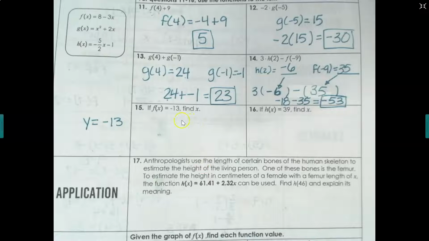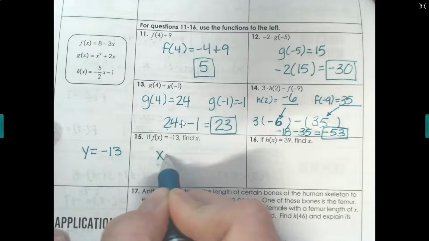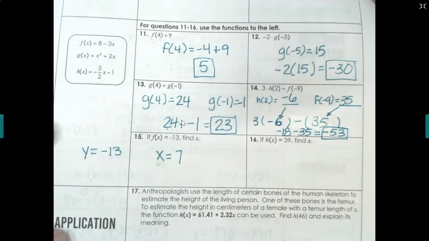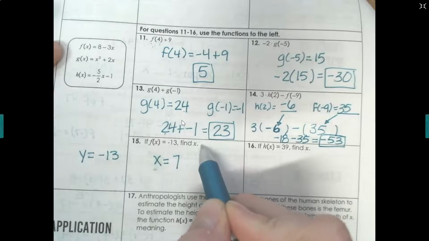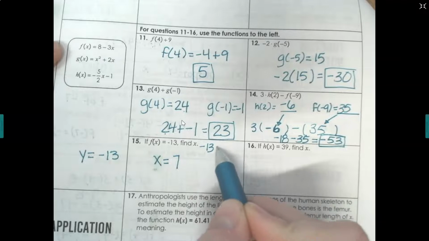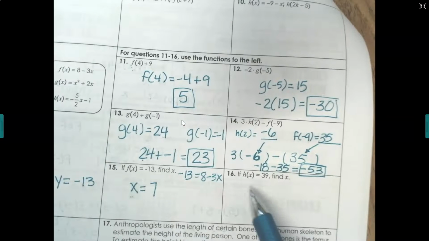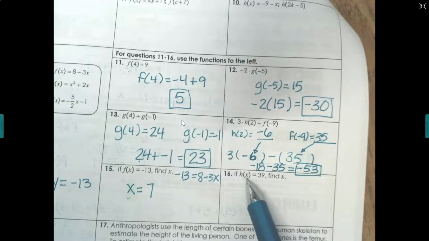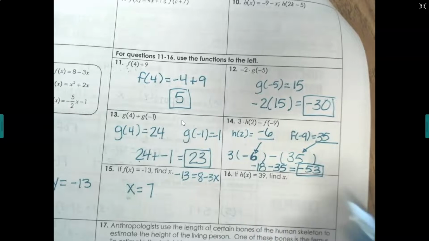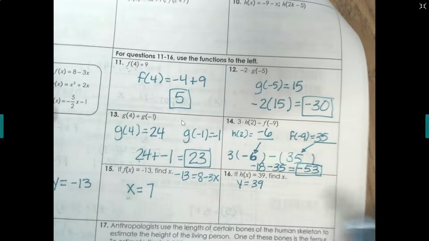So if y equals negative 13, then x has to equal what number? x is going to equal 7 in this case. Okay, so what we did is negative 13 equals 8 minus 3x, and we solved it. So let's look at 16. It's the same situation. See how there's no number in the x spot? They're saying h of x equals 39. So that's saying y equals 39 for the h function.